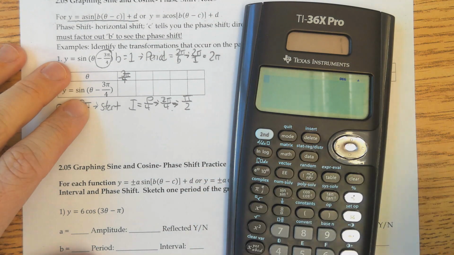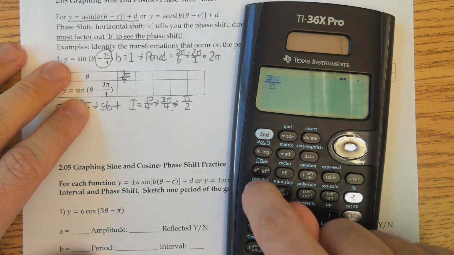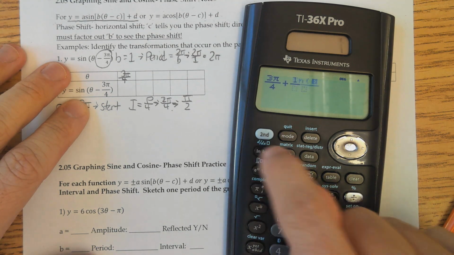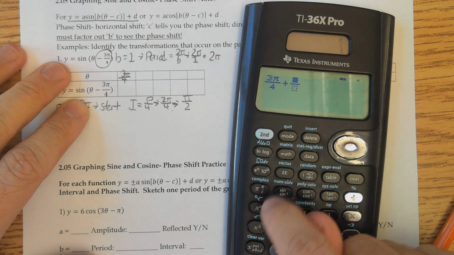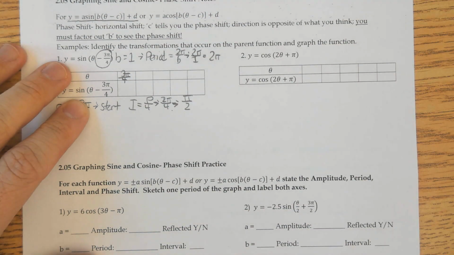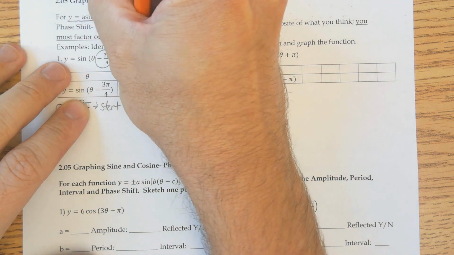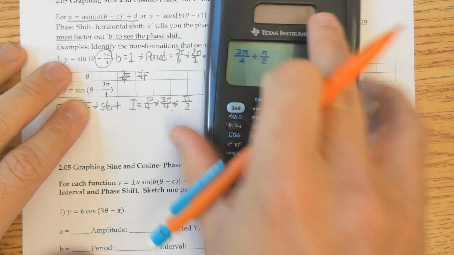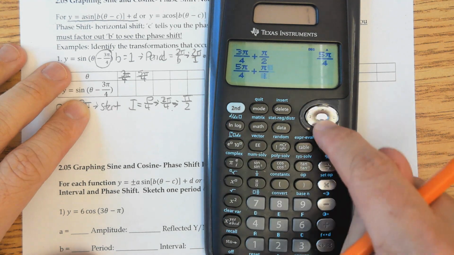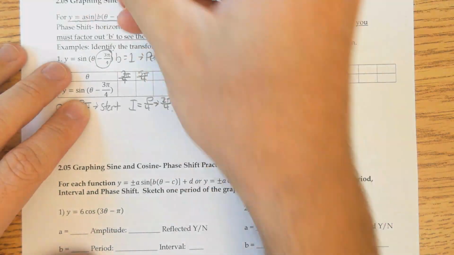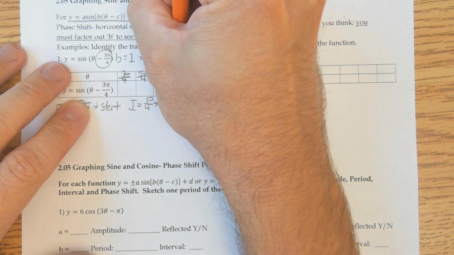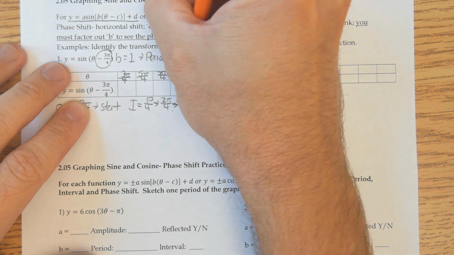So that's where the calculator comes in. I'm going to go fraction button, 3 pi over 4, plus pi over 2, hit enter, and there we go. It's going to be 5 pi over 4. Then you take 5 pi over 4 and add pi over 2, which gives 7 pi over 4. And so this pattern, I think I see what's going on, right? So then this is going to be 9 pi over 4, and then this is going to be 11 pi over 4.